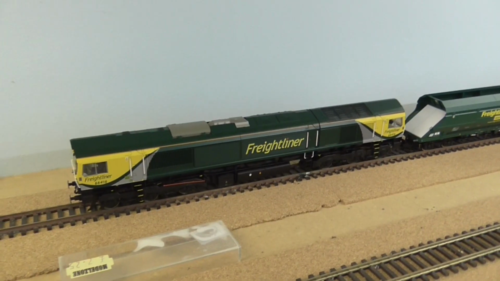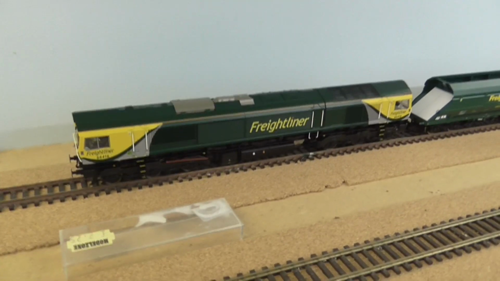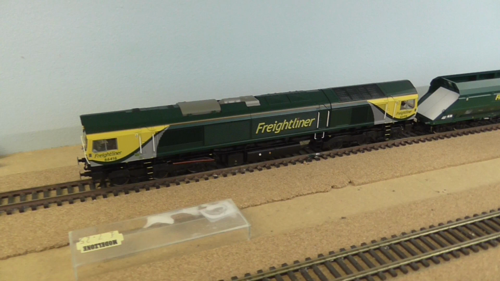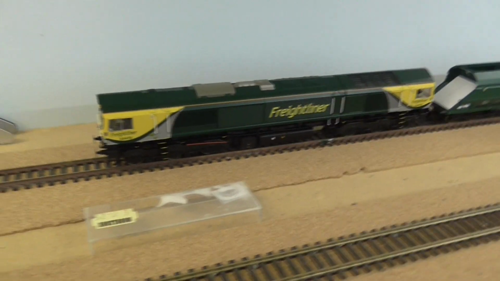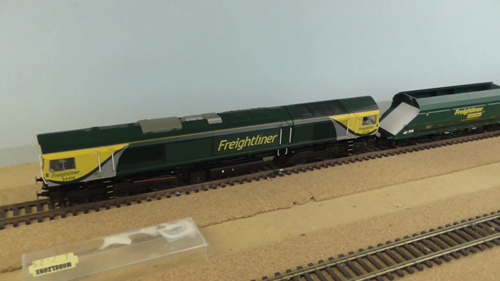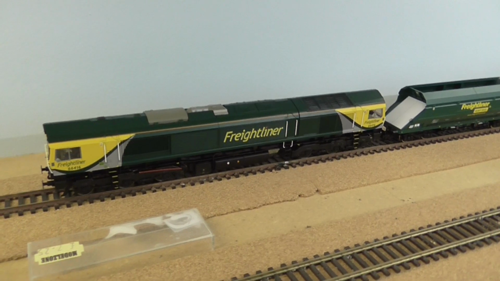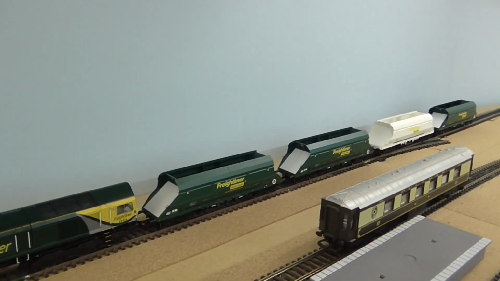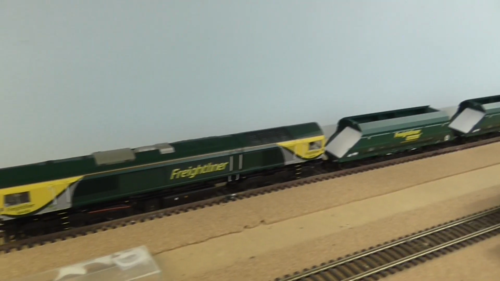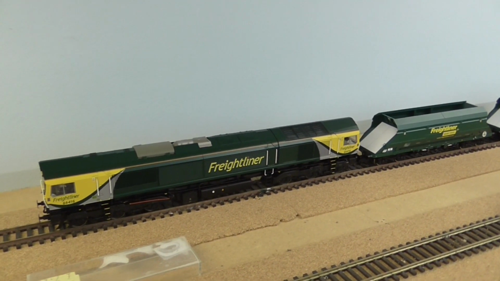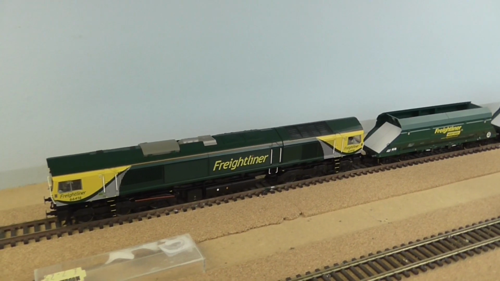But obviously with Bachmann Class 66s, you can't really go wrong with them. They run really smoothly. They've obviously got the good headlights and tail lights, and then the working cab light as well, and then the standard detailing. So they've done very well. It really does look the part, and it goes well with this rake of hoppers as well. So I was really happy with that. Just gives me something to run in front of it rather than just a standard Class 70. But obviously I can pick and choose whatever I want to run.